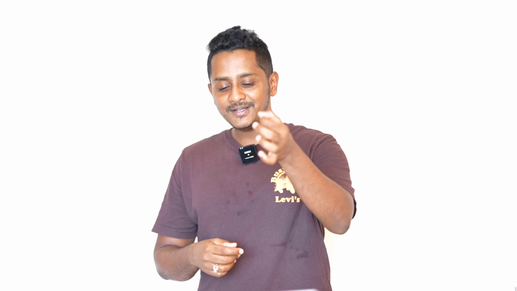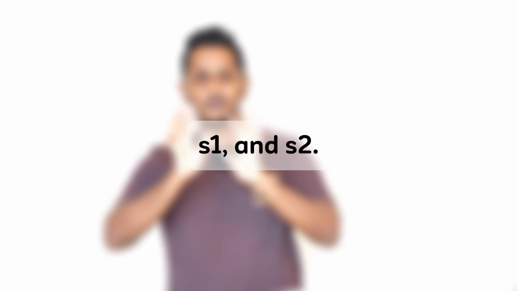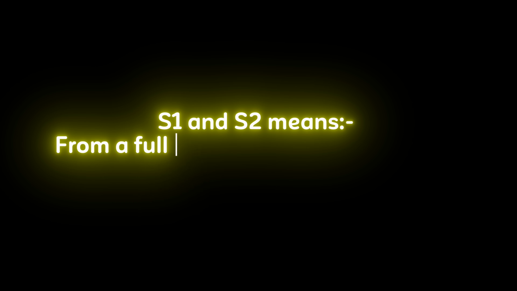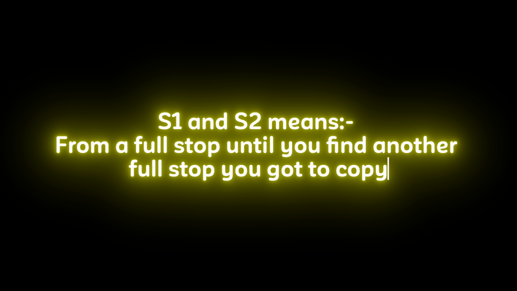Let's start. The very first way is a simple one: sentence 1, comma and sentence 2. This is a very simple one which talks about using a coordinating conjunction. What are S1 and S2? Very simple. Throughout this I'll be talking in terms of S1, S2 and S3. Basically we need 3 or 2 sentences. S1 or S2 means after a full stop, or the first sentence, until you find another full stop, you got to copy. If you find a question mark in between, don't copy.